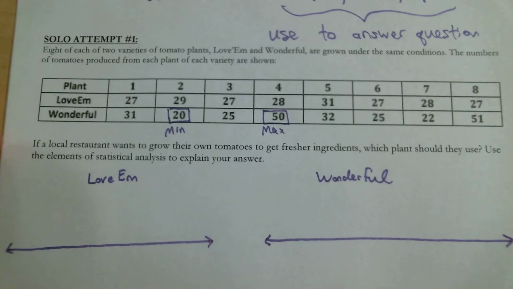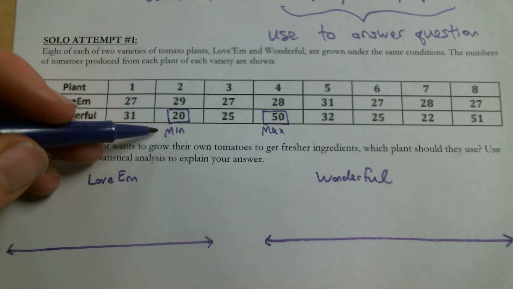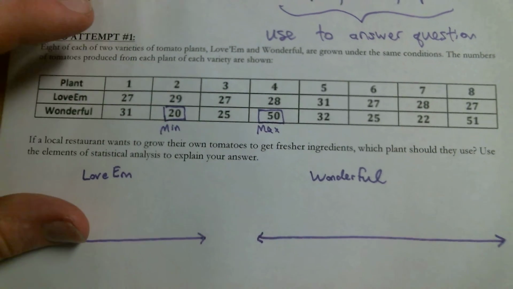All right, so I'm going to be looking at solo attempt number 1 here and seeing if we can get some really deep statistical analysis going on. And so what I've started by doing is I've looked at these two plants to try to see if I can figure out the smallest number I need for a dot plot and the biggest number I need for a dot plot.